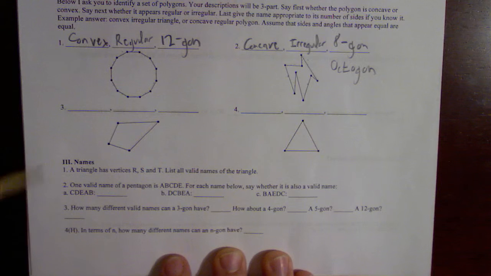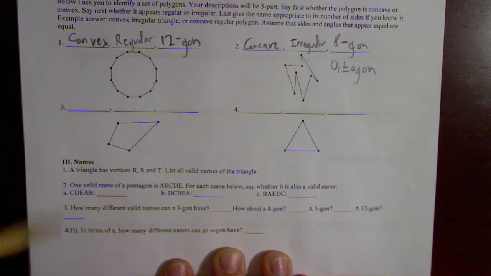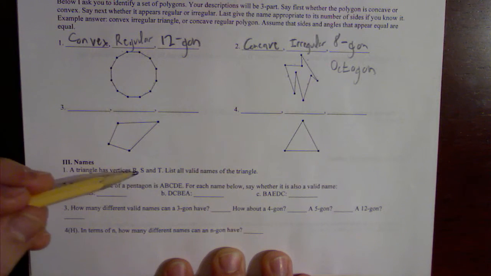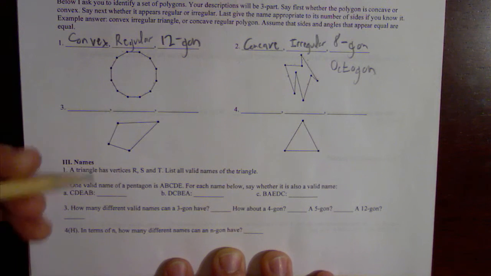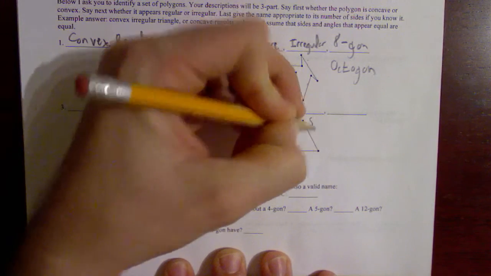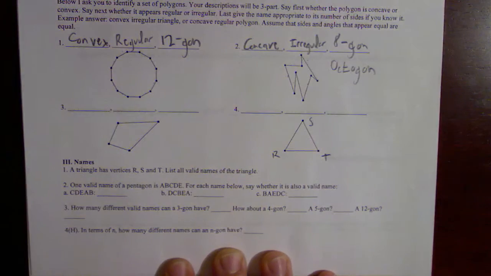All right, these questions are starting to get a little bit more difficult. Let's take a look at number 1 together, and then you have to try and think on your own. If I have a triangle that has vertices R, S, and T, I want you to list all of the names of that triangle. So let's use the triangle up here. I'll give R, S, and T as the vertices.